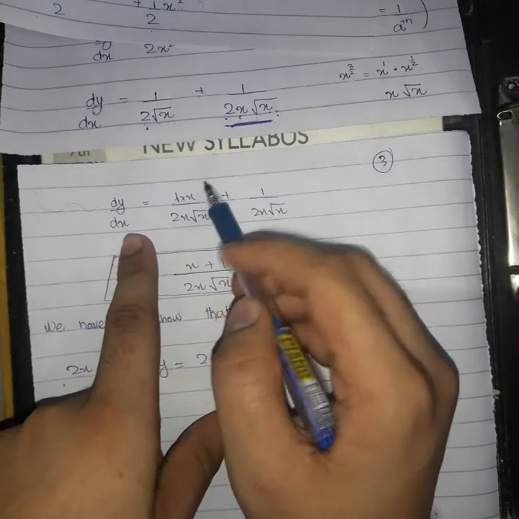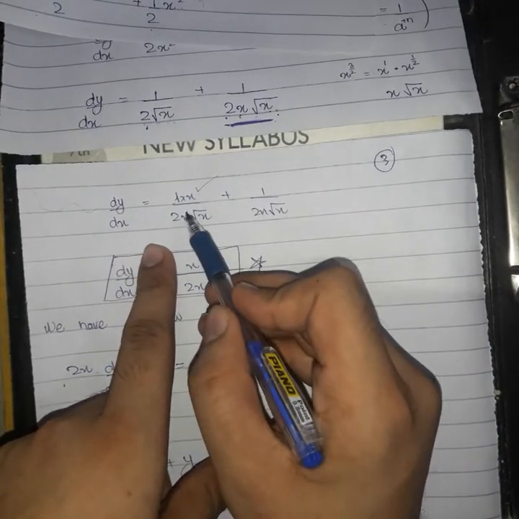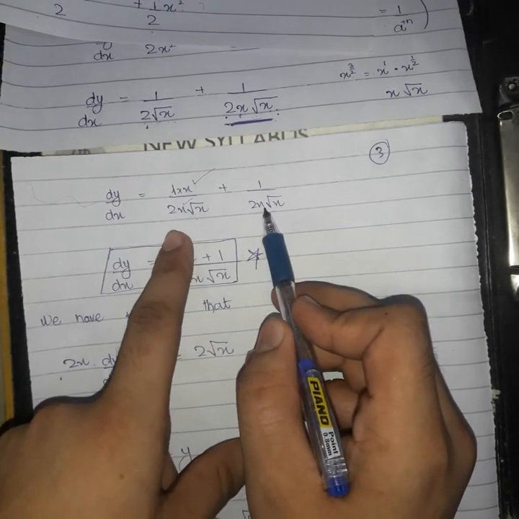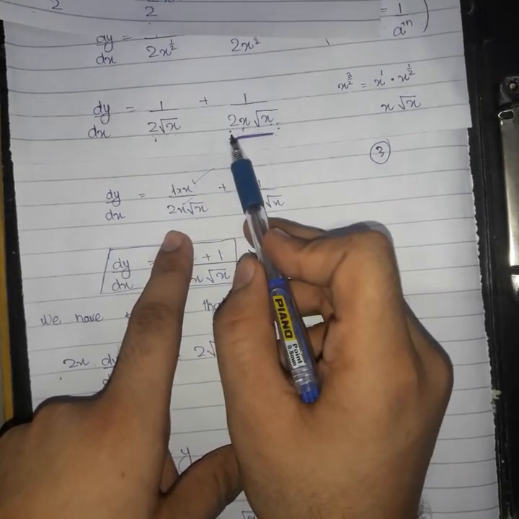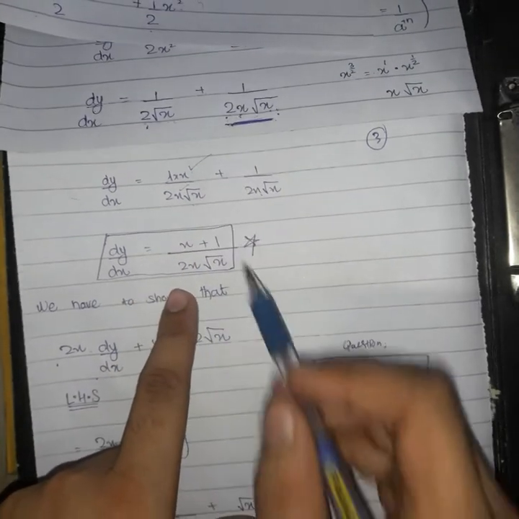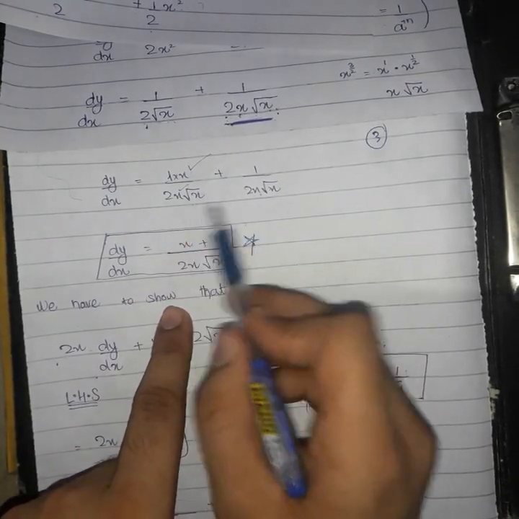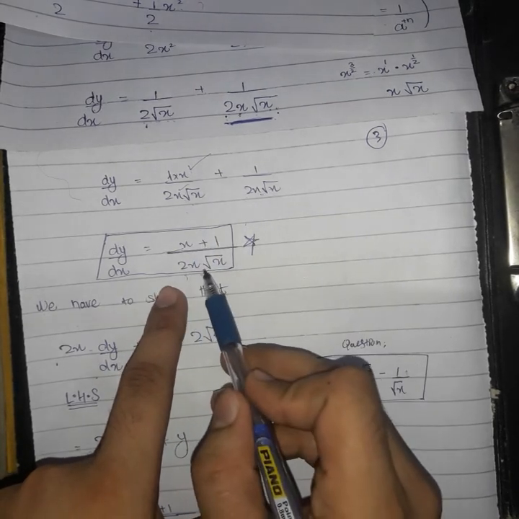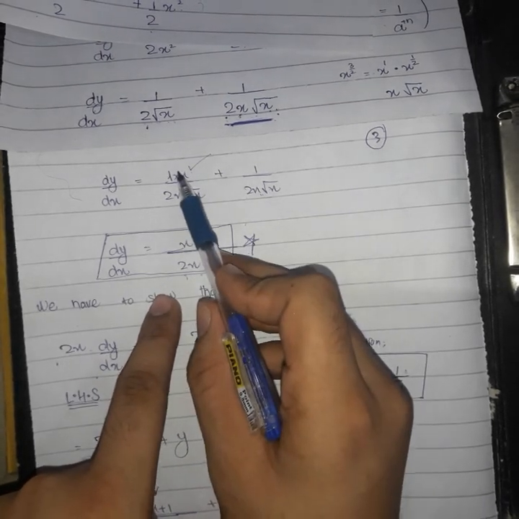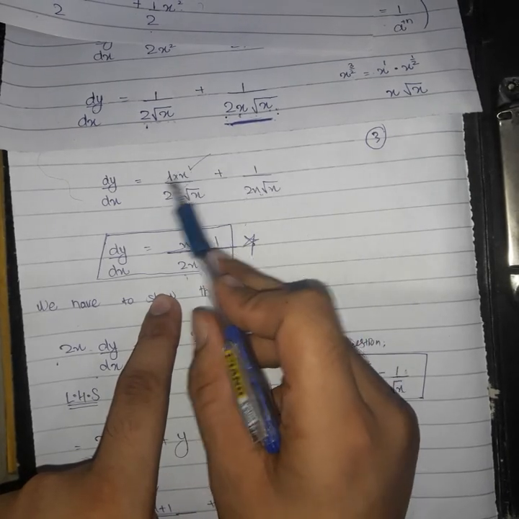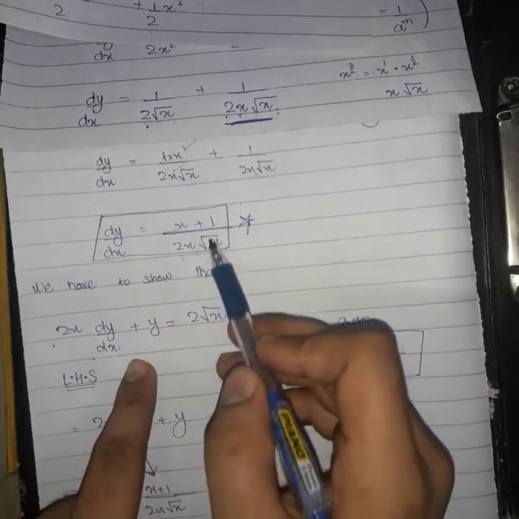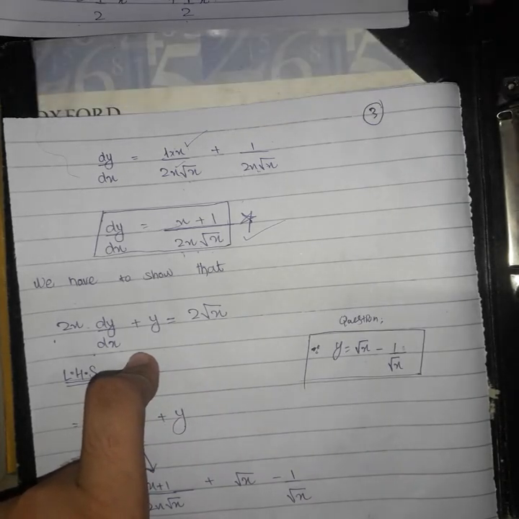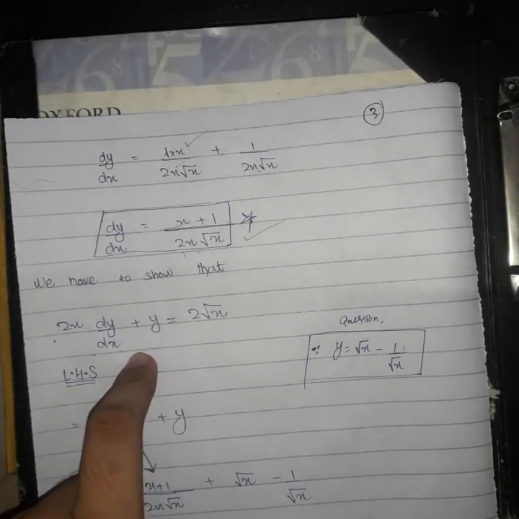So I will just write x in the numerator and x in the denominator to make the denominator of both two above functions same. Now denominator is same, I put a bar and write the denominator 2x times the square root of x, and the function of numerator is as it is, 1 times x plus 1 as it is. This is the derivative of the function. I write it in the start of my question.